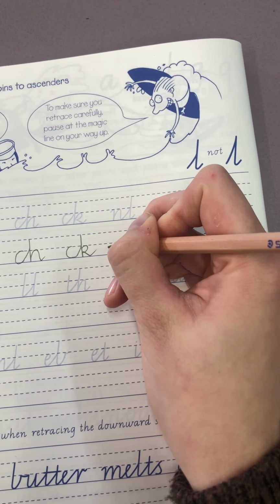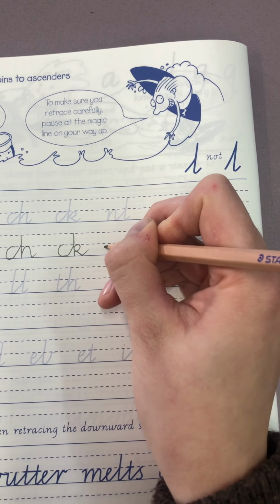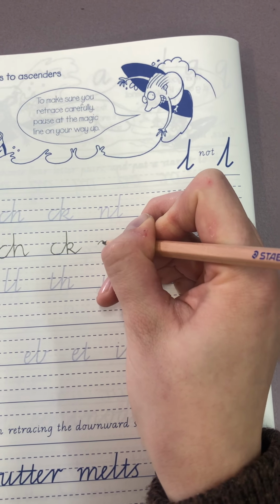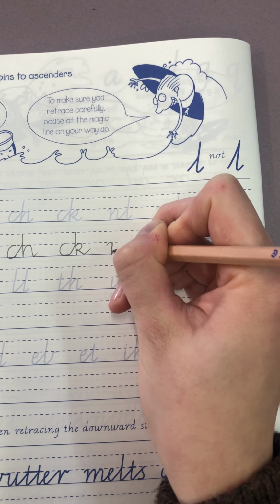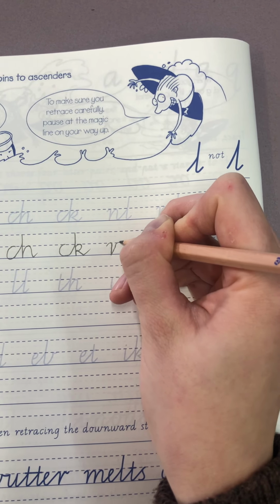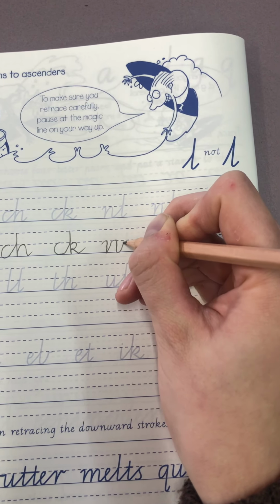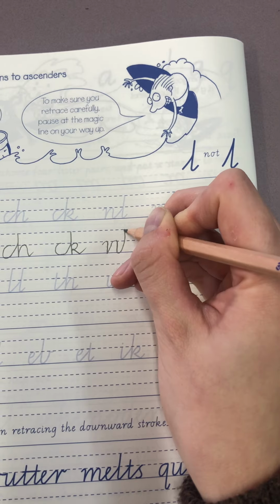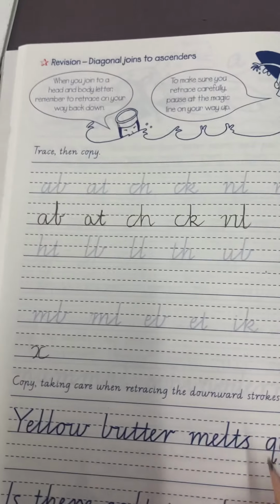Okay, here's my N, my L. My N has a little, sort of like a little side tail. N starts there with the flick, back up again to the bottom dotted third, and down the diagonal line, and ascending for the L up to the top dotted third, and flick.